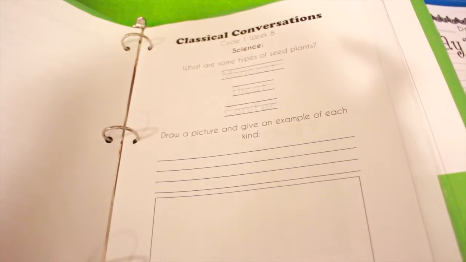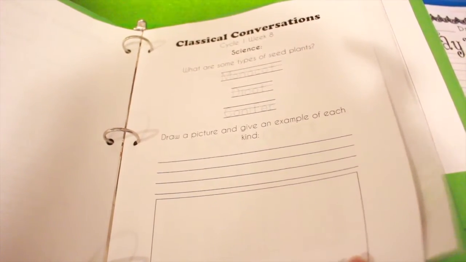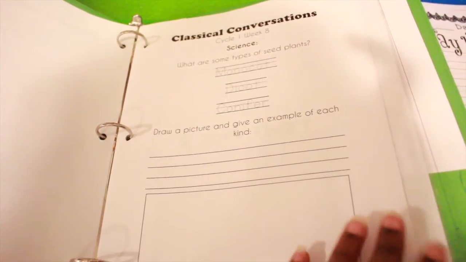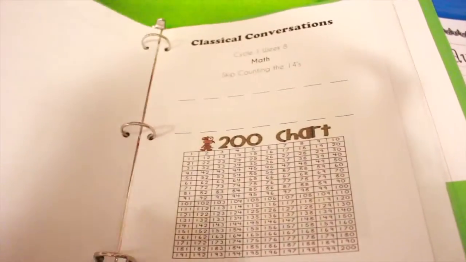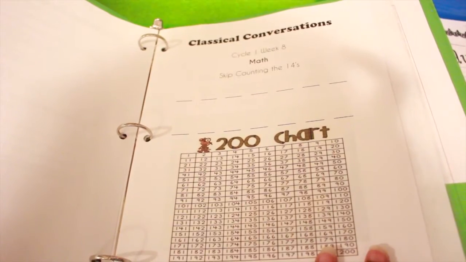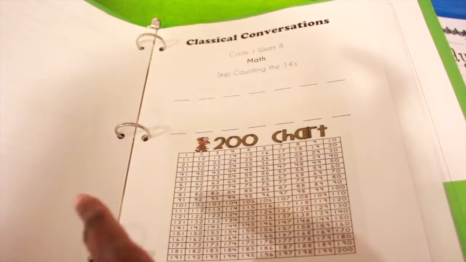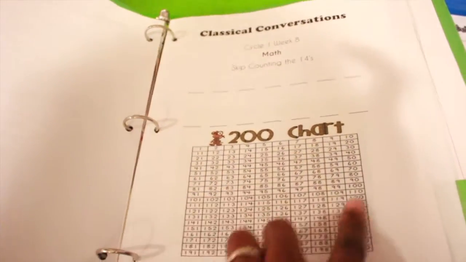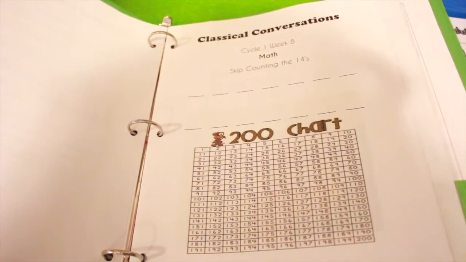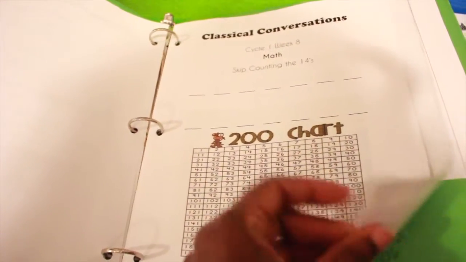For science, we're learning about the types of seed plants: monocot, dicot, and conifers. Draw a picture and give an example of each kind. We're doing skip counting by 14, so he'll fill in the skip counting by 14 and he'll find it on the chart. If he needs assistance, he can shade them in as he goes along.